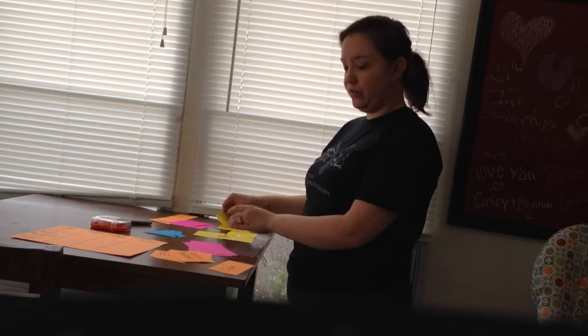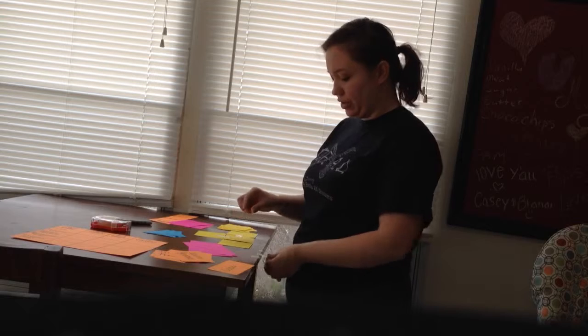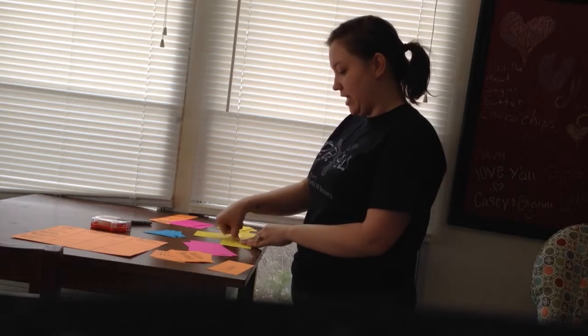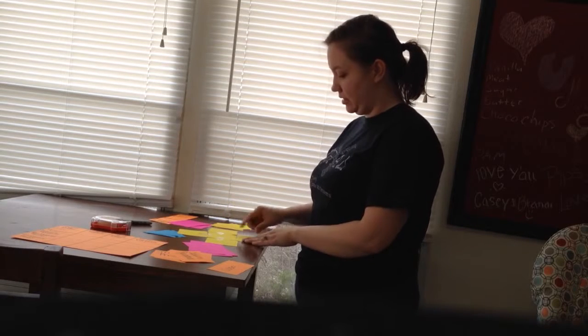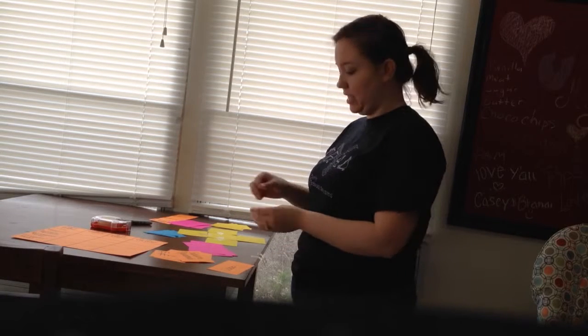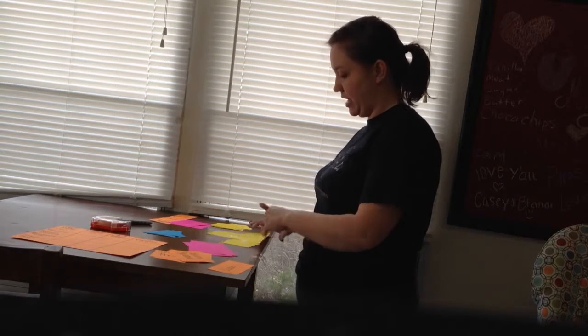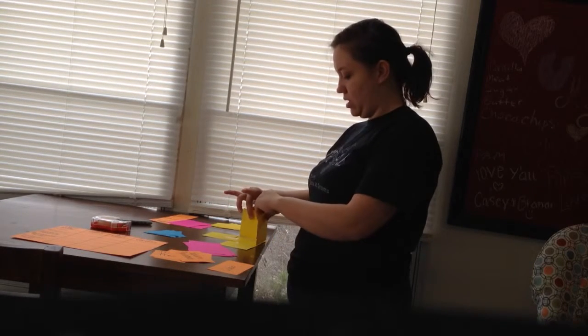And just in preparation for this, the children should already know what edges, vertices, and faces each shape has. This is a fun hands-on activity, just to learn the concept for kids that are better with hands-on concepts.